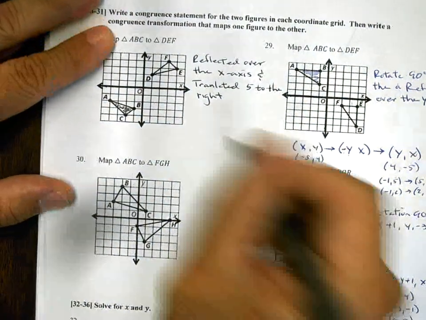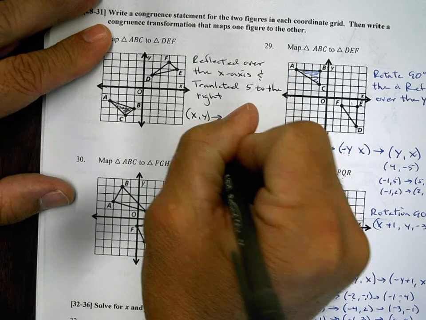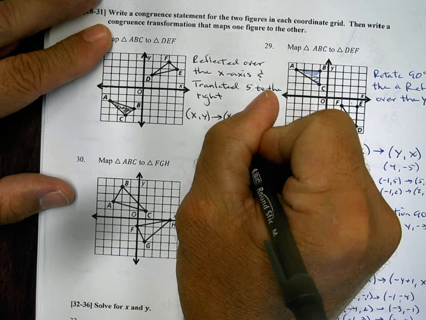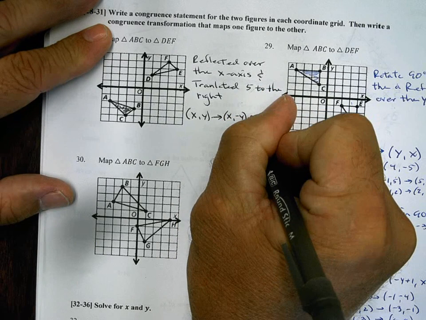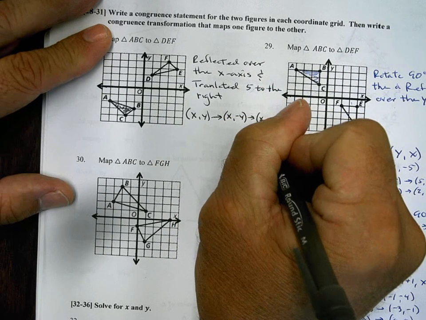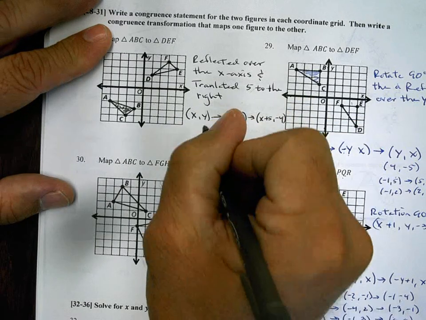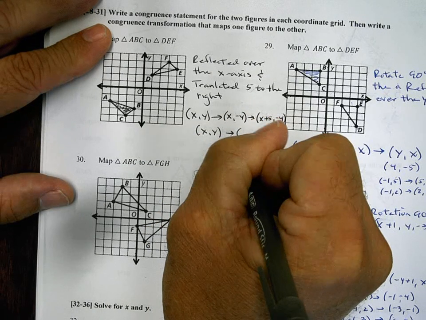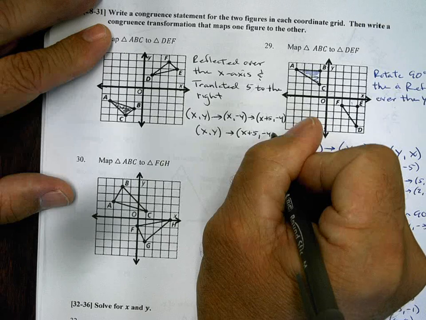Now we would write this like this. The rule is actually a reflection. Remember, in reflection over the x-axis, the x stays the same, but the y becomes the opposite. But then if we're going to translate it 5 to the right, it's x plus 5 and negative y. So that would be the rule. The simple rule would be xy becomes x plus 5, negative y, or opposite of y.